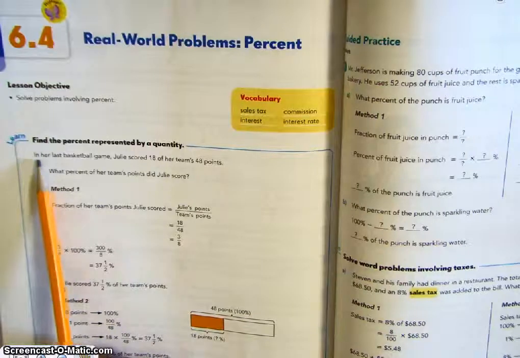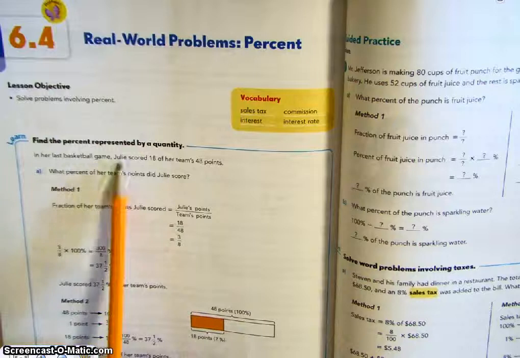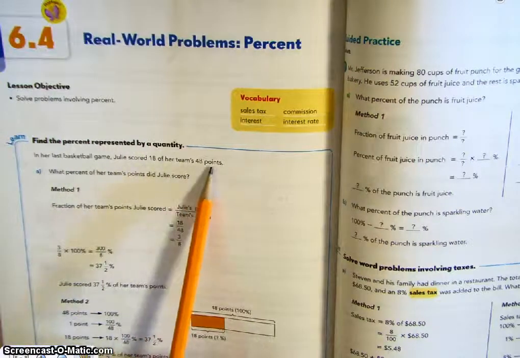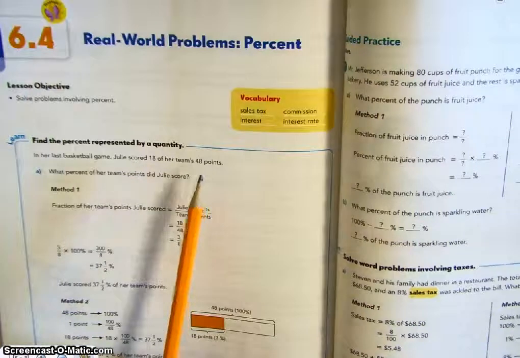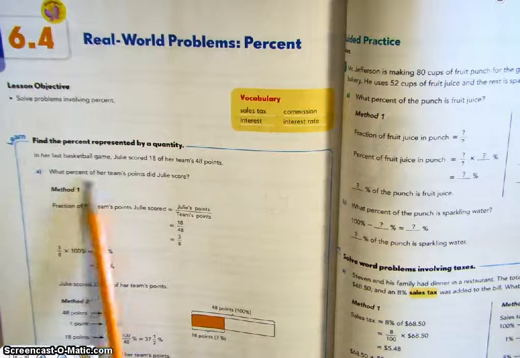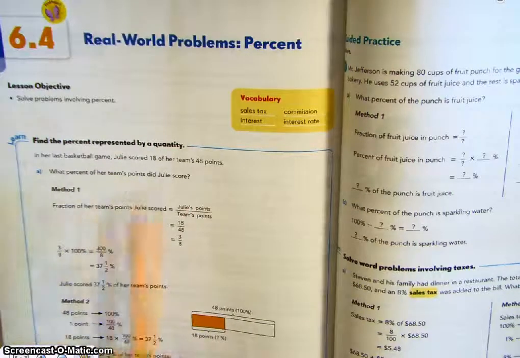We'll start out first with, in her basketball game on page 198, Julia scored 18 of her team's 48 points. Hopefully you have your book out and you're walking through this with me on page 198. If not, please pause the video and get it. And it's asking what percent of her team's points did Julia score.